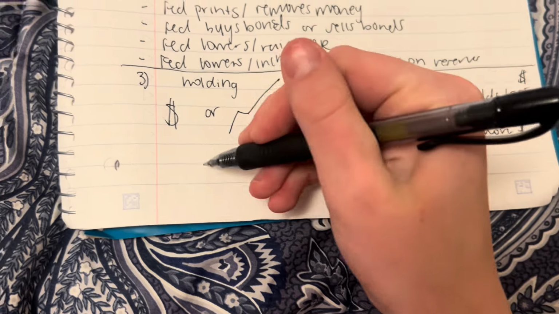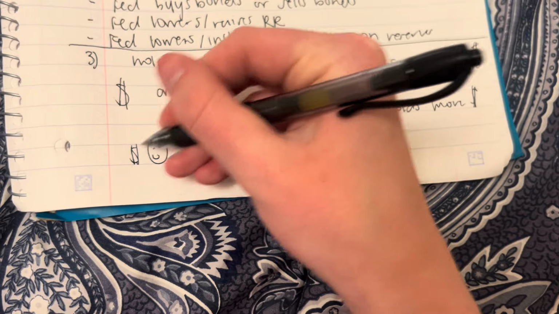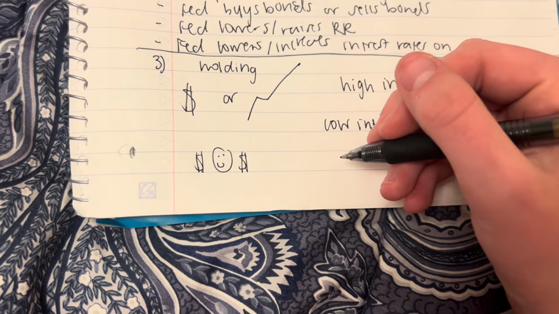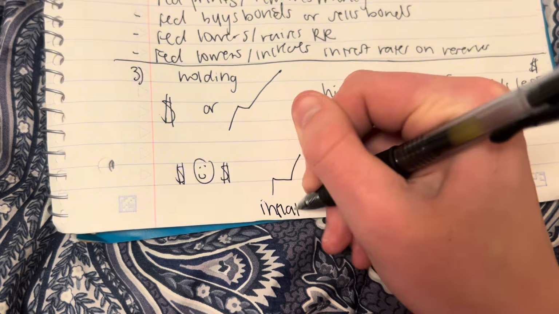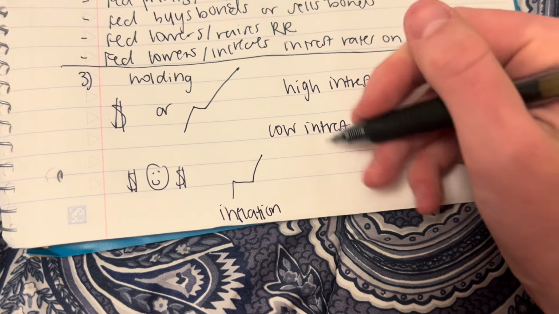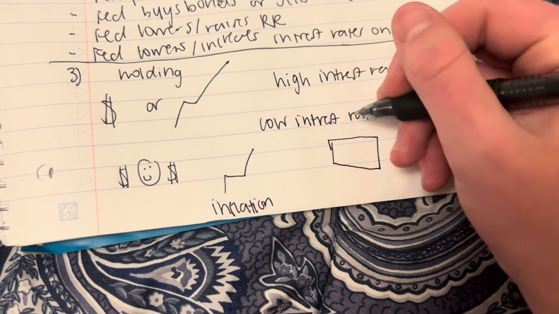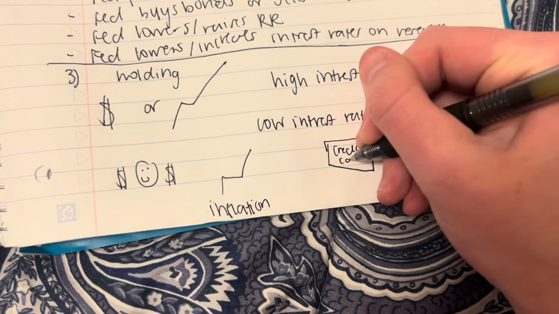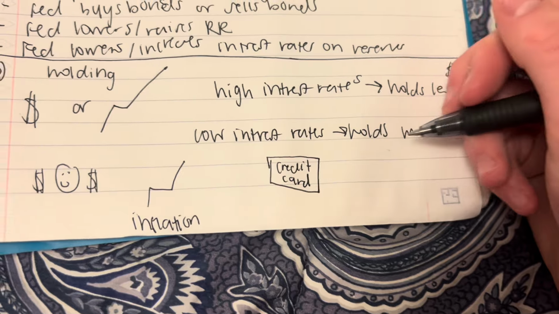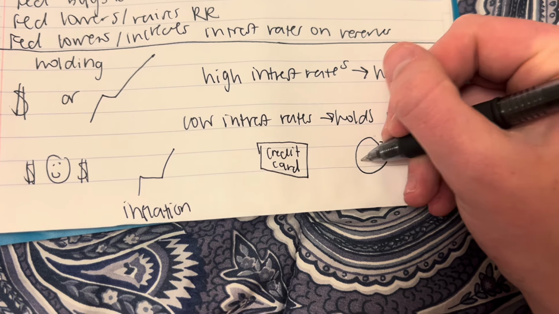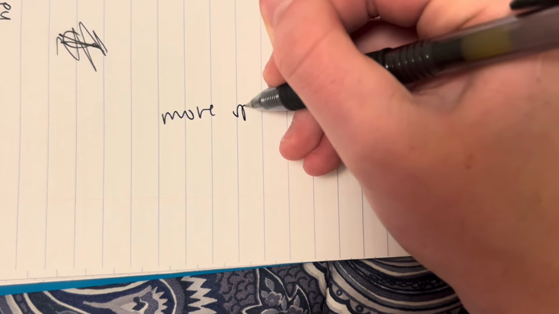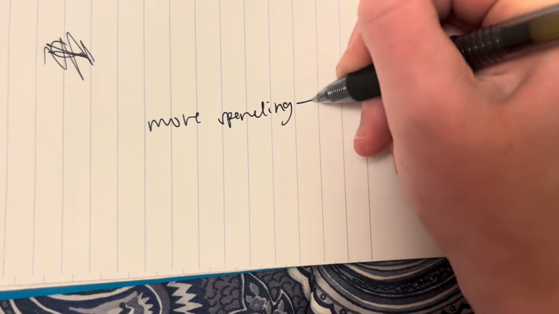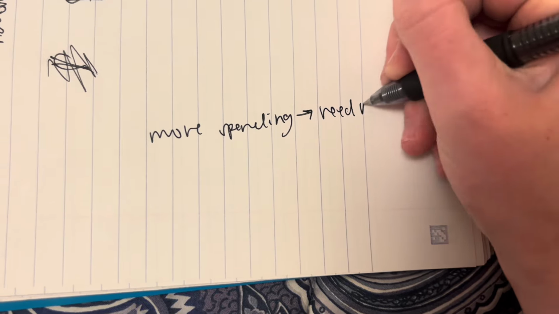Things that shift the demand curve: higher income would shift it right, and lower income would shift it left. Higher price level or inflation would shift it right, and lower prices would shift it left. More transactions would shift it right, and better payment technology would shift it left. Uncertainty will cause it to shift to the right, and more trust in businesses and banks and assets will cause it to shift to the left.